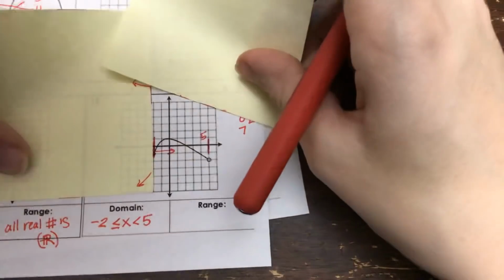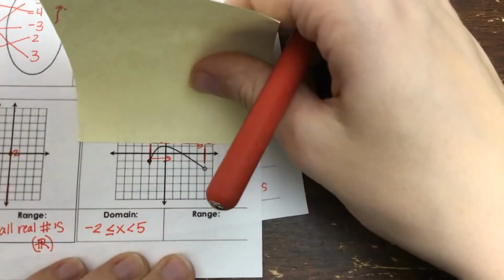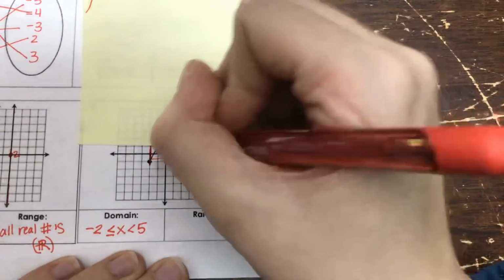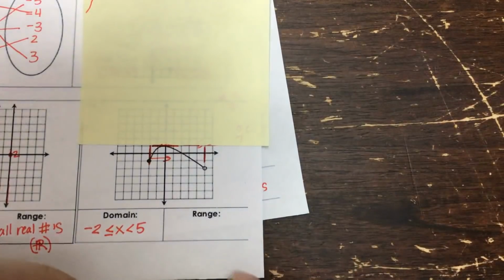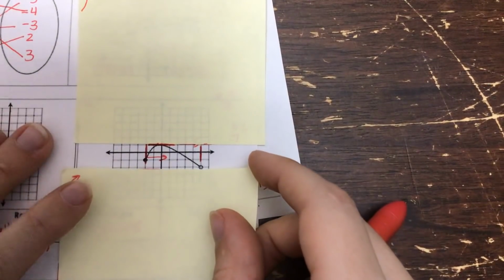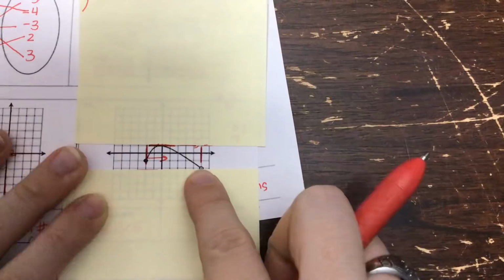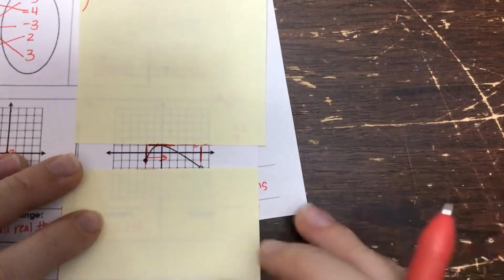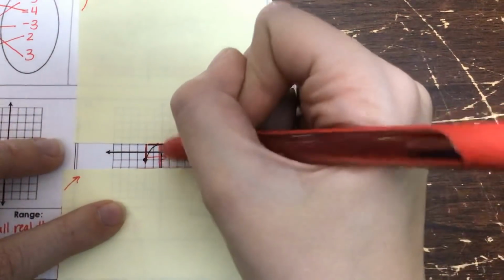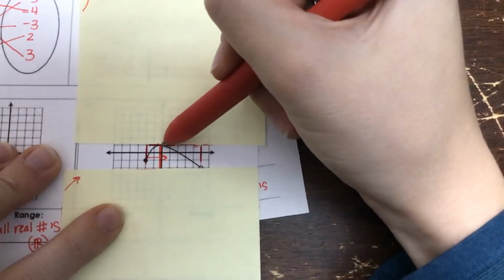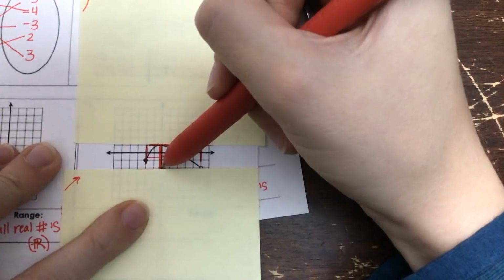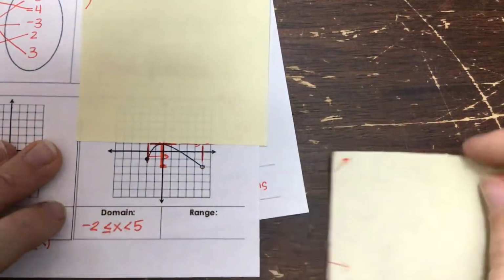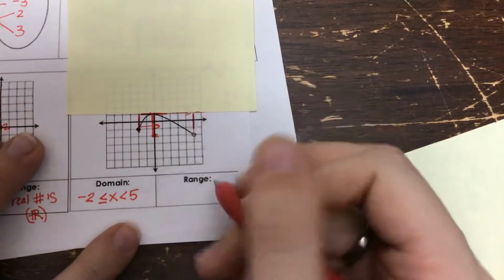When we go this direction for our range, when we go up from the bottom, the first thing we get to on our graph is that open circle at that point. And that's okay. We're going to stop there. What that means is our y values are going to go between 1 and -2, but it's not going to include -2.